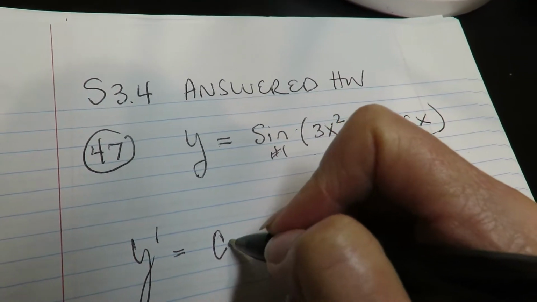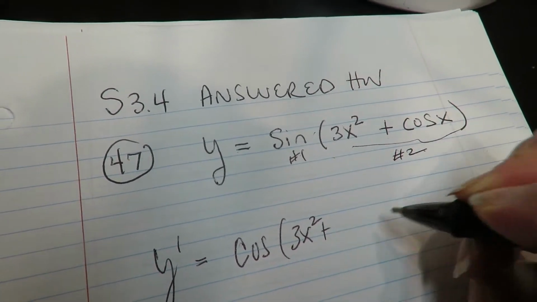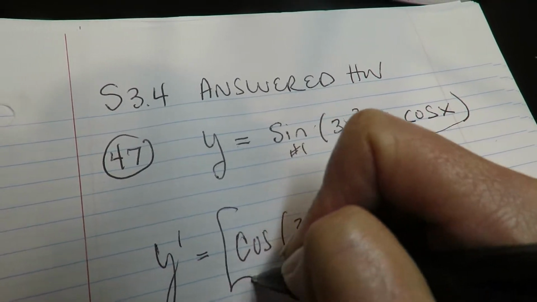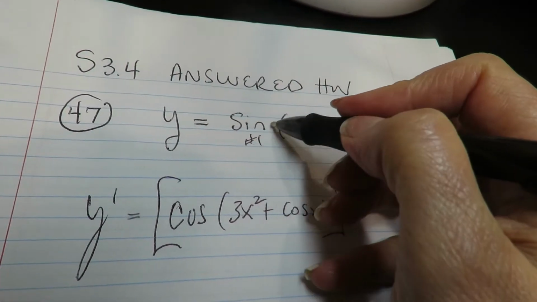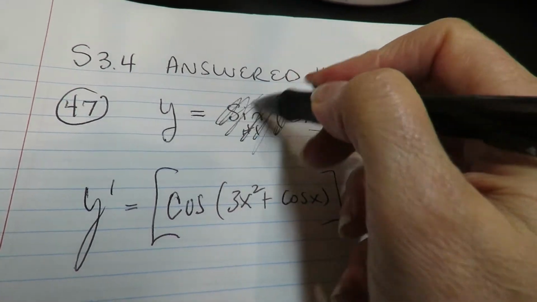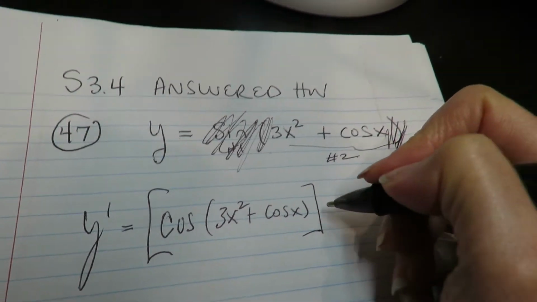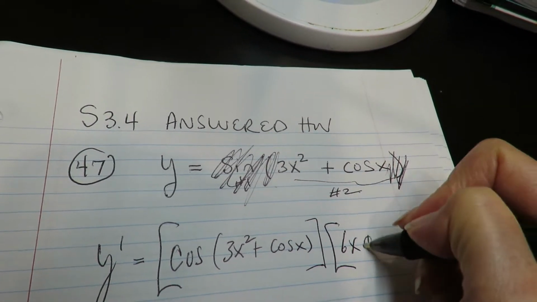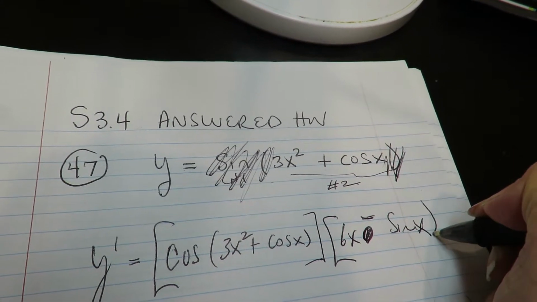So the derivative of sine is cosine, keeping everything else the same. I'm just going to put brackets just to help your brain sort of separate things. So that's the derivative of the sine. Now that the outer layer is gone, I'm going to take the derivative of this. So this is 6x, oops, and this is negative sine x.